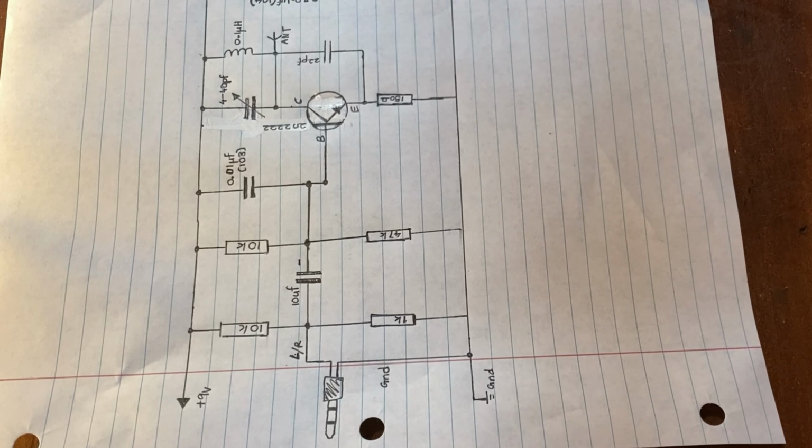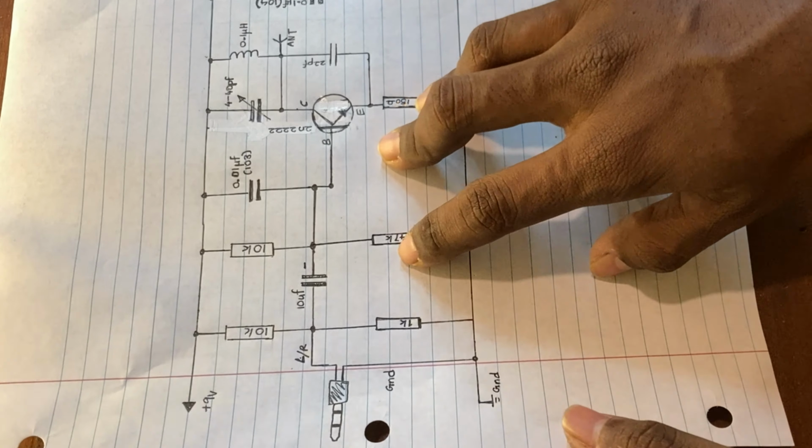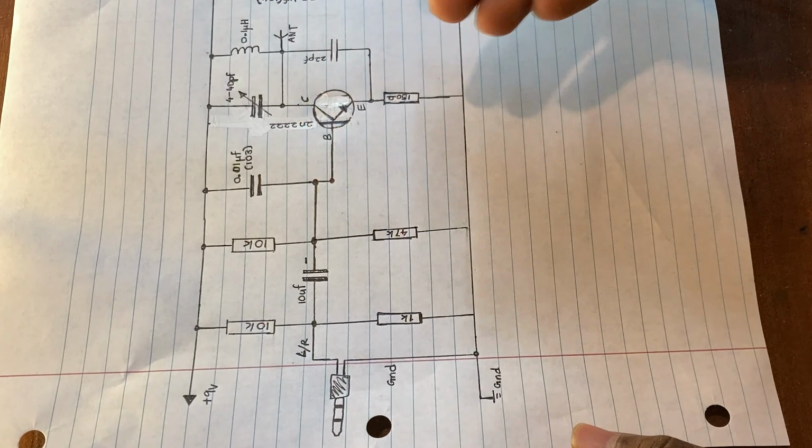What's up guys, welcome back to the channel, and today we are going to make a simple FM transmitter. So this is the circuit diagram.